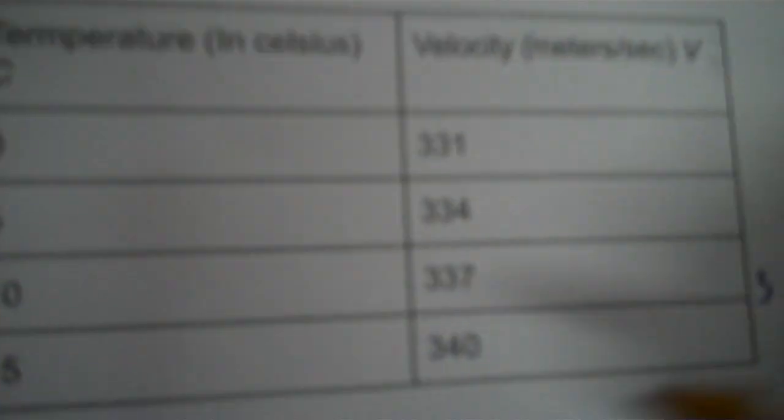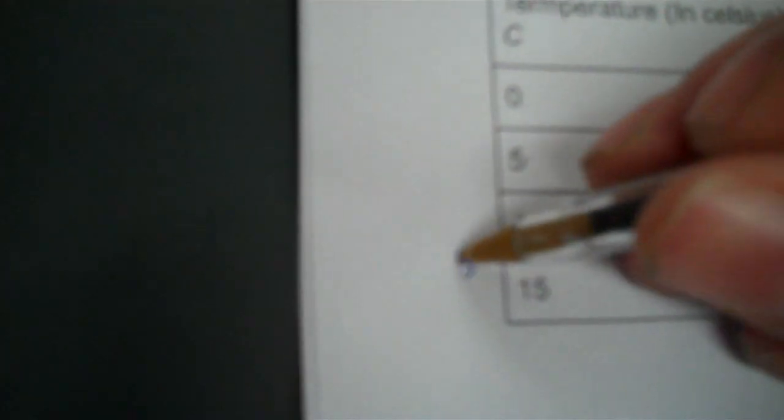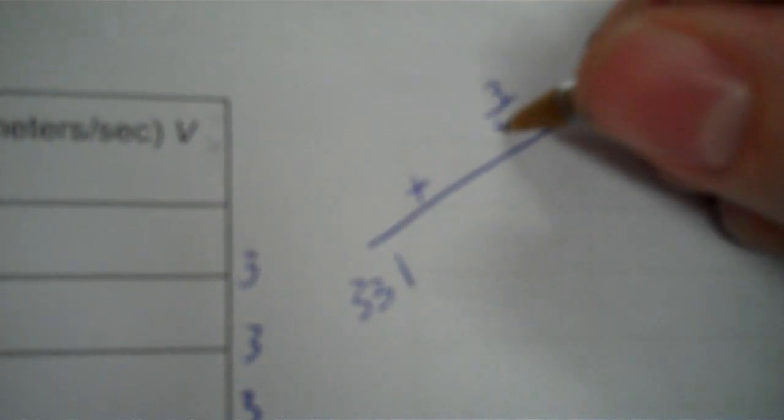Now to find out what your rate of change is, you start at the bottom, okay, and you subtract. 340 minus 337, I got 3. 337 minus 334 is 3. It needs to be just like I'm doing it, and then 3. So, 3 is the rate of change, but you see this isn't going 0, 1, 2, 3, 4. 15 minus 10 is 5, 5, and 5. So you have to divide your 3 by your 5.